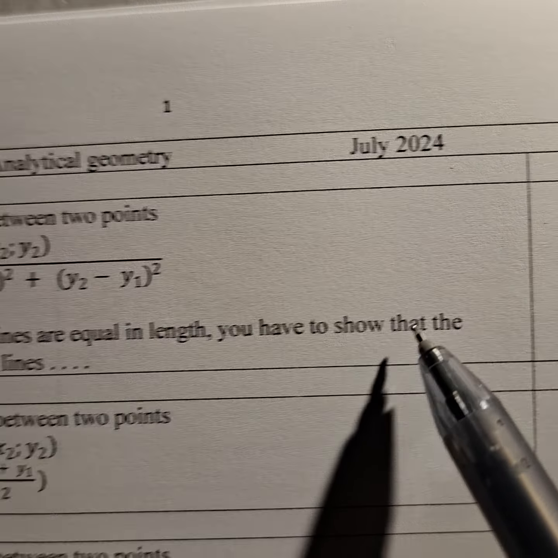Then we have a second formula which we refer to as the midpoint formula.